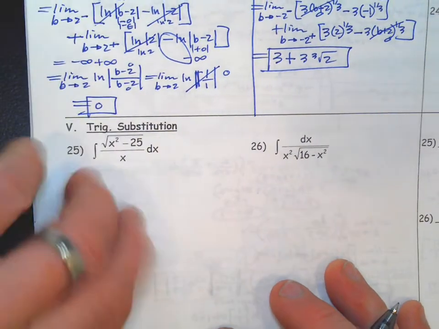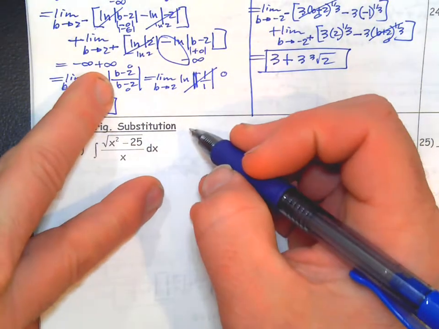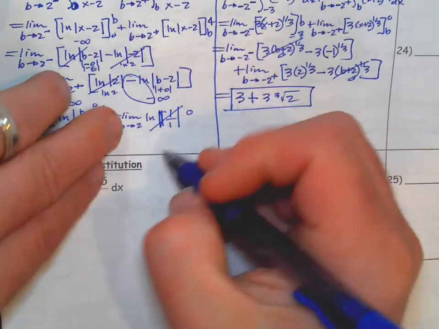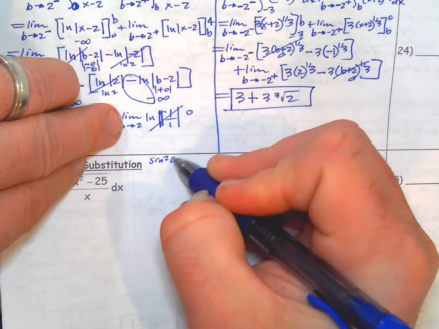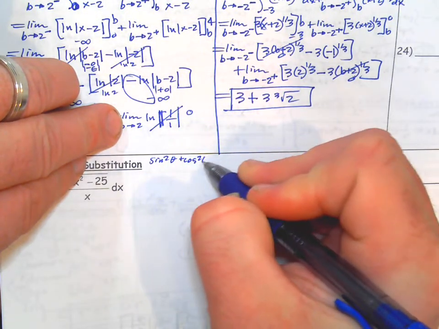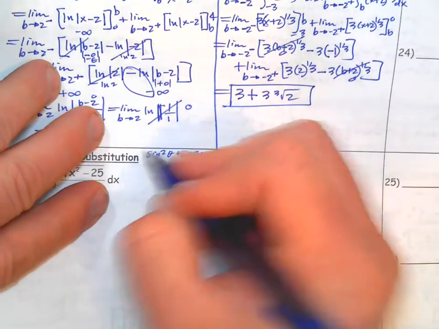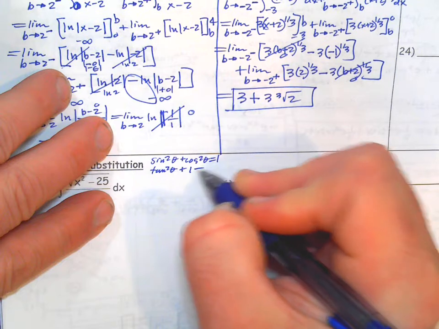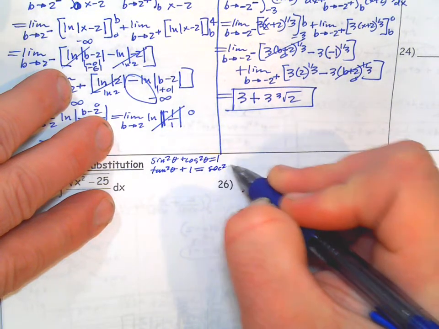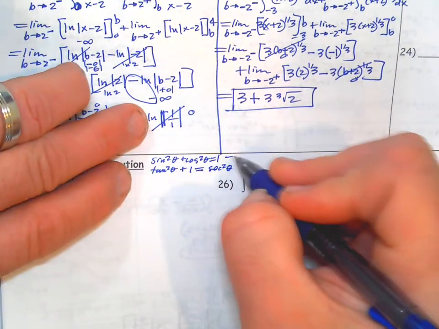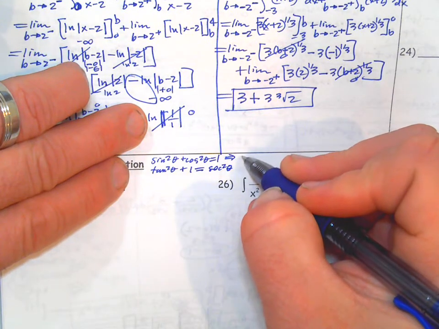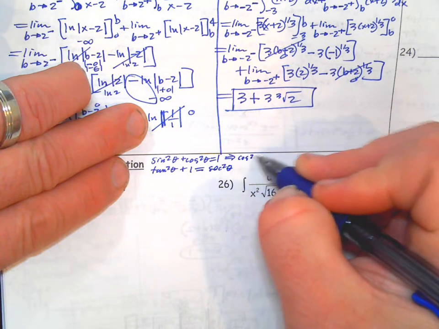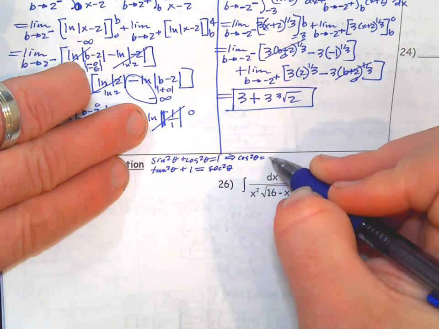Okay, and good old trig substitution. We can't integrate this any other way, so trig substitution says, all right, let's force trig into it. Sine squared plus cosine squared equals 1 is the main Pythagorean trig identity. If we divide everything by cosine squared, we get tangent. And I think we could probably use these. And then here we could do cosine squared equals 1 minus sine squared.